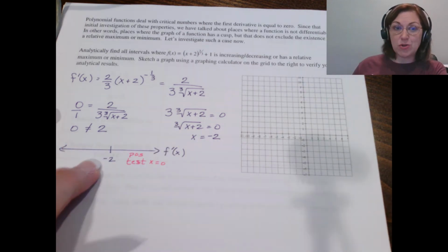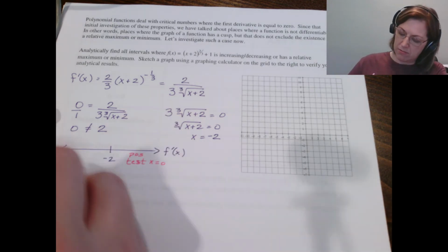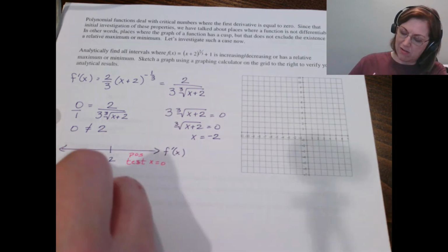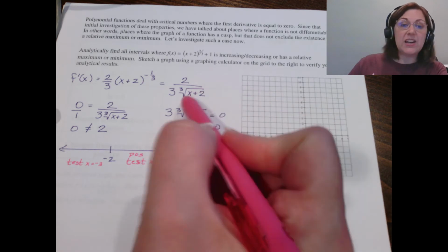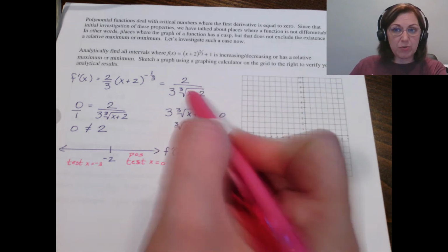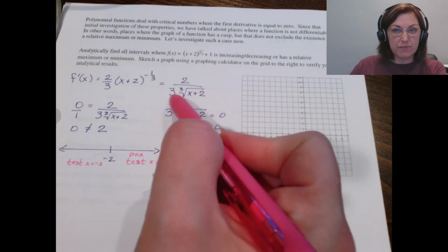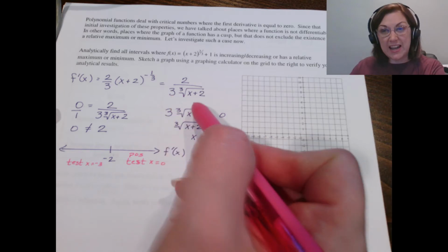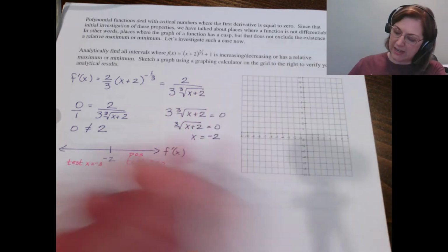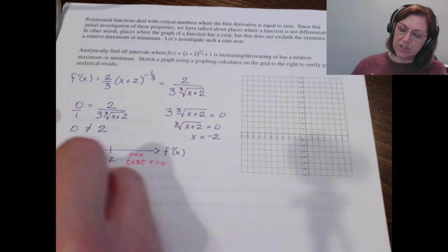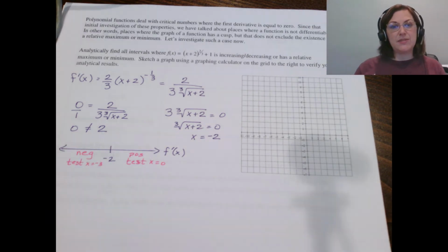Now over here, let's try negative 3. So I've got negative 3 plus 2, that's negative. Cube root of a negative is negative. 3 times a negative is negative. 2 divided by a negative is negative. I'm really just concerned about those positives and negatives.